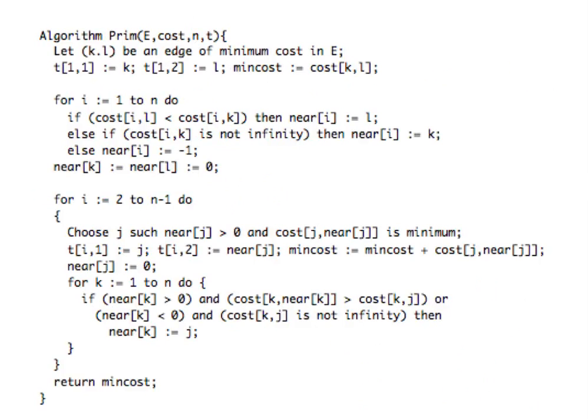Okay, so here is the pseudocode for Prim's algorithm. So Prim's algorithm takes as input the set of edges, then cost, which gives the cost of the edges, n the number of vertices, and t is going to be the tree that the algorithm builds up. Now for simplicity, what we assume is that cost, rather than explicitly giving cost to edges, actually is a matrix which has, so remember the vertices are 1 to n, so it is a matrix of 1 to n by 1 to n, right? So now the cost of the edge ij is just the ijth entry in this matrix.